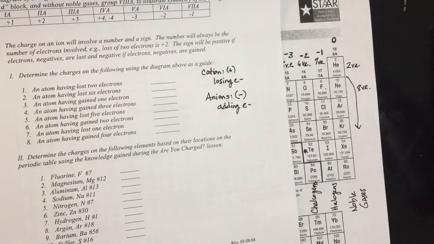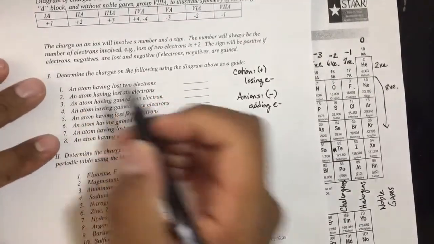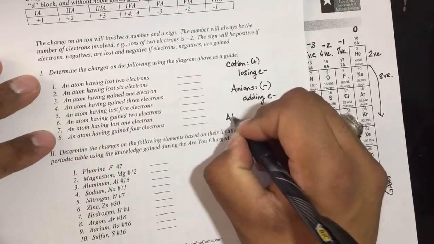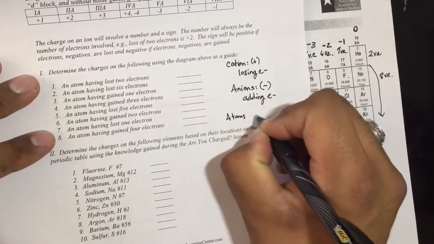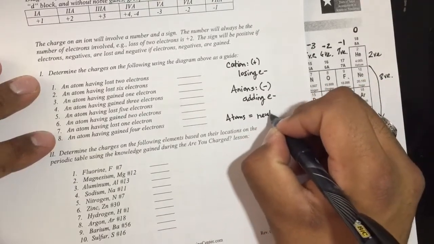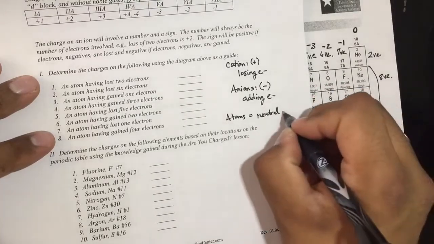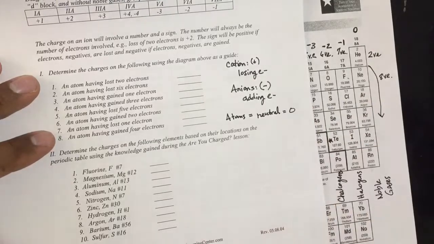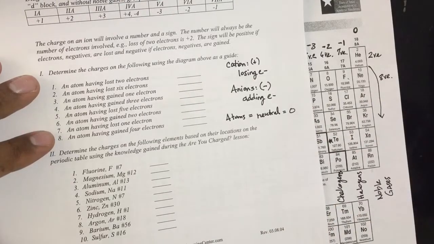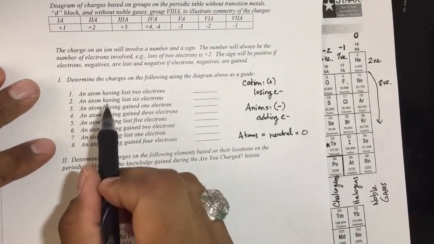See? Okay. A ver si es cierto. Atoms are what? What are atoms? They're neutral. Yeah? That means that their charge is what? 0. Okay? So be careful. Ahí le está diciendo en la primera que el átomo.